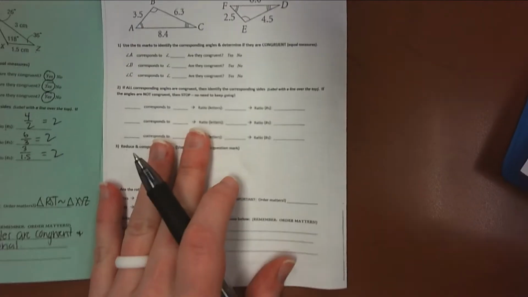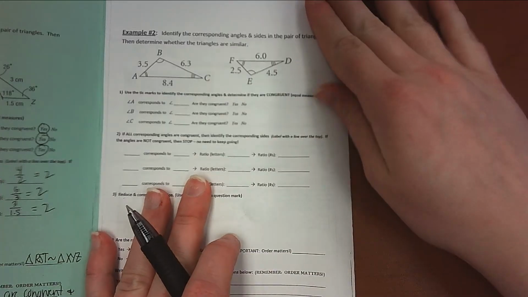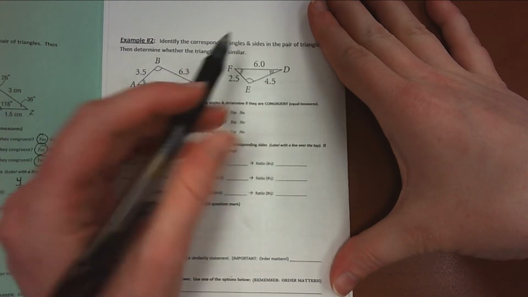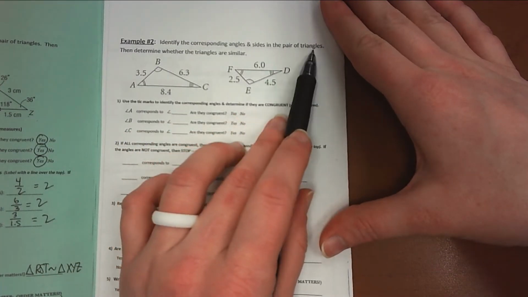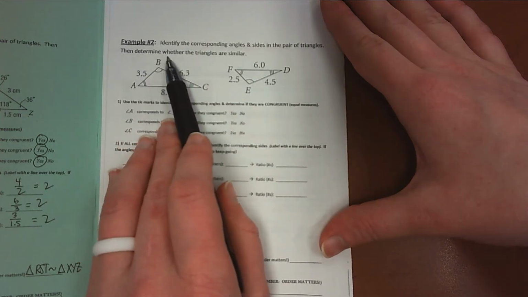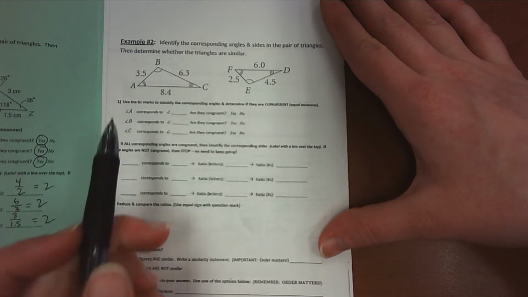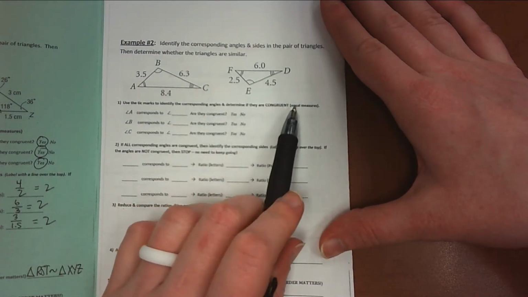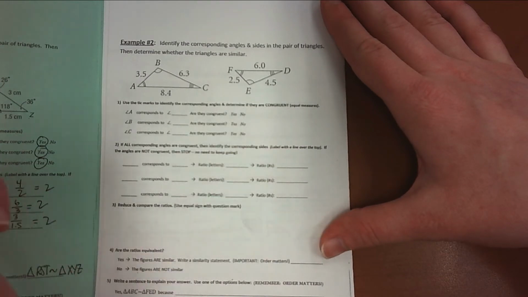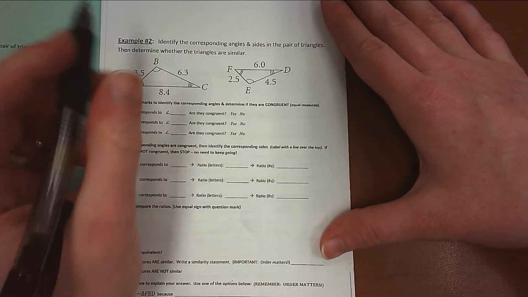Alright, so we're looking at examples where we're trying to decide if two triangles are similar or not. So I have another set of triangles here, and it says identify the corresponding angles and sides in the pair of triangles, then determine whether the triangles are similar or not. In this case, use the tick marks to identify the corresponding angles and determine if they are congruent, have equal measures.